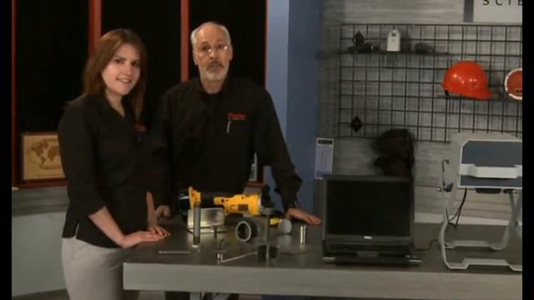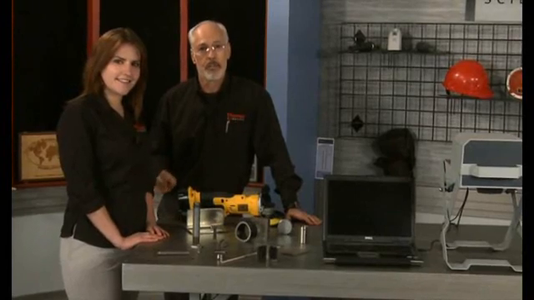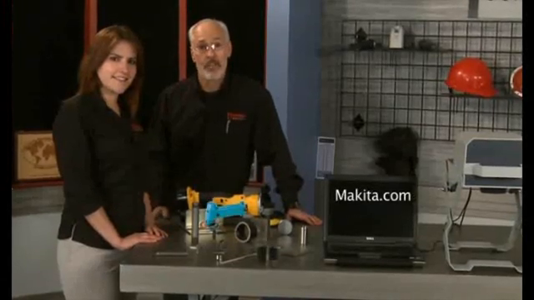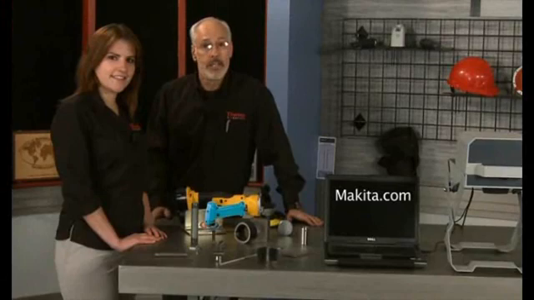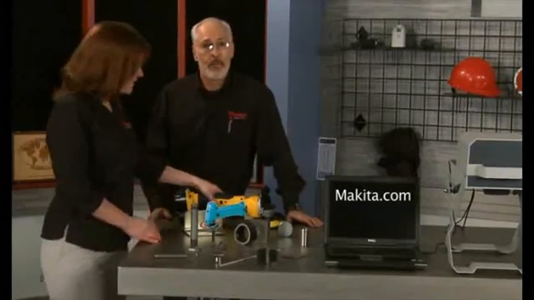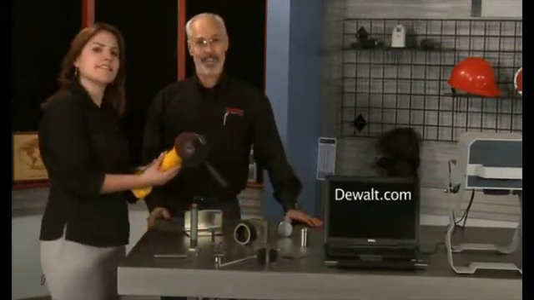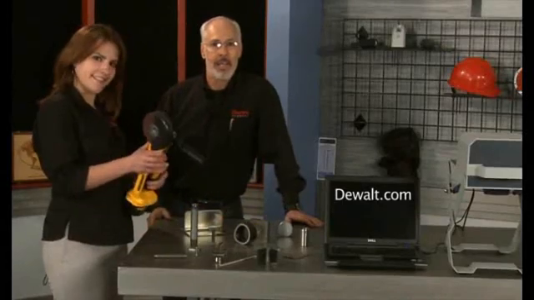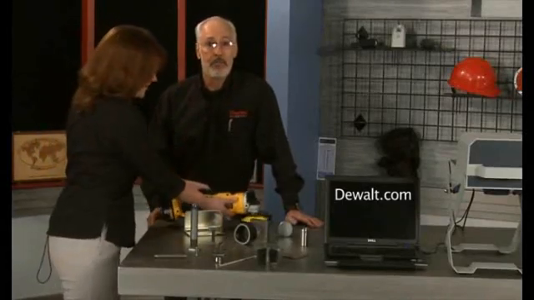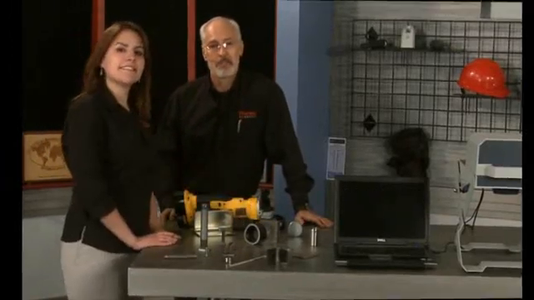A portable grinder we've found to be both small and useful for field work is the Makita 9500. You can find that on makita.com. A more powerful but larger portable grinder is the DeWalt DC-10KA, shown here, which can be found at dewalt.com.